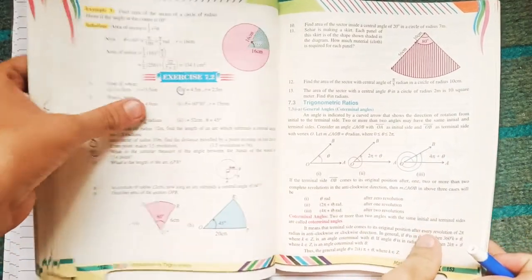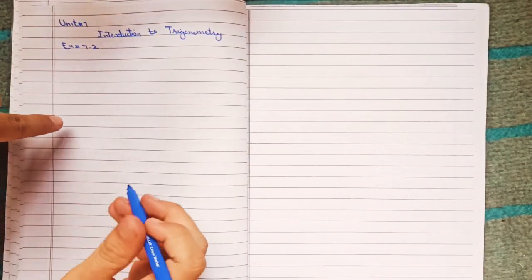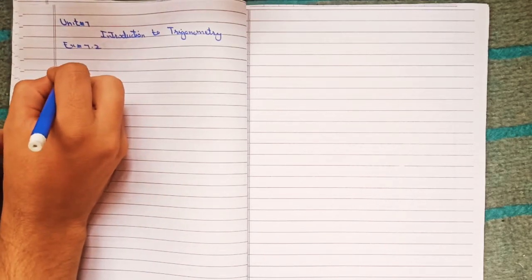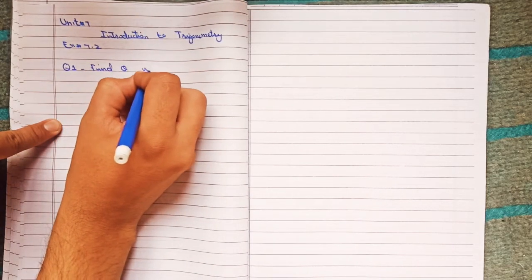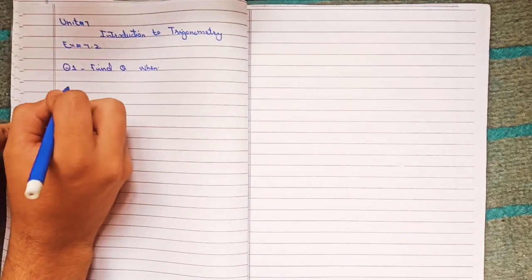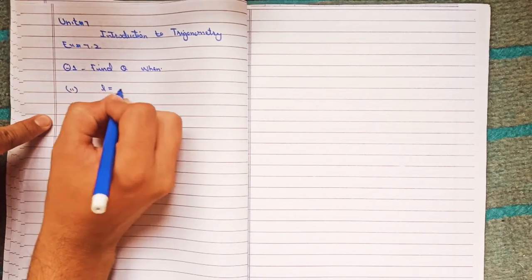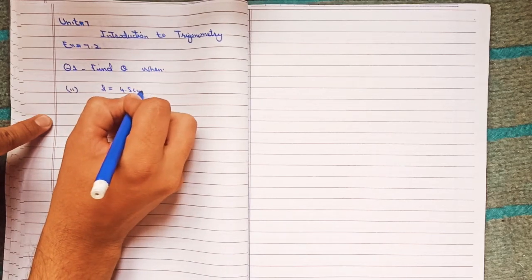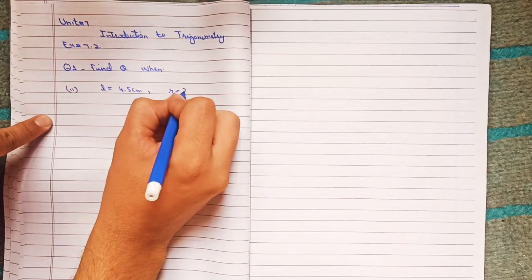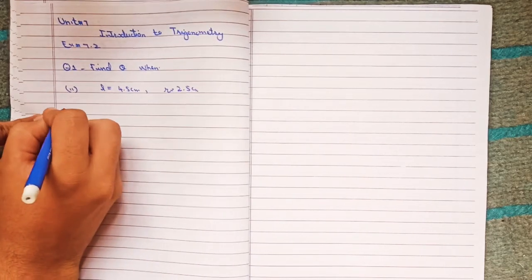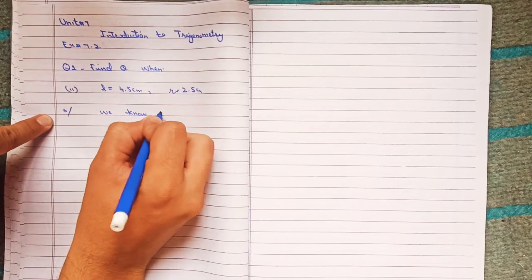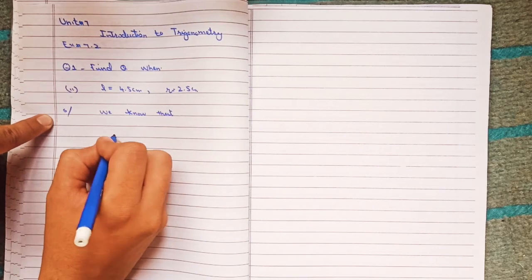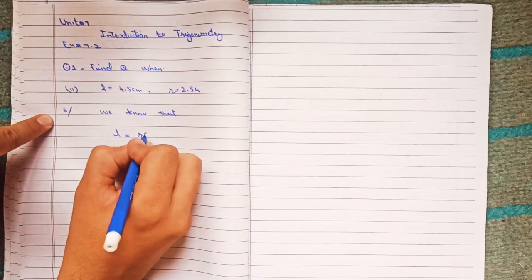Question number 1, second part. Question 1 is: find theta when L is equal to 4.5 centimeter and r is equal to 2.5 centimeter. In the solution you will write, we know that the arc length, the radius and the angle are related as L is equal to r theta.